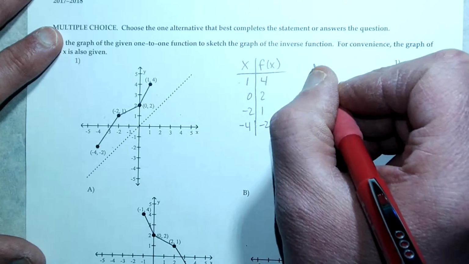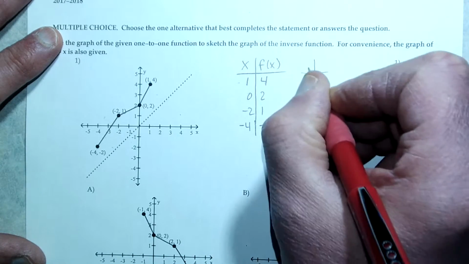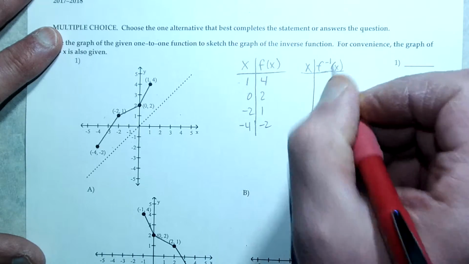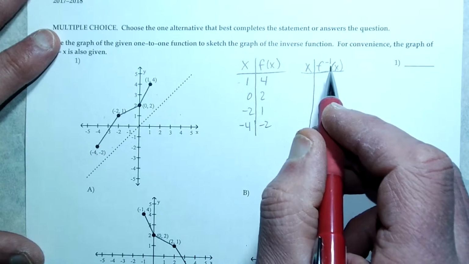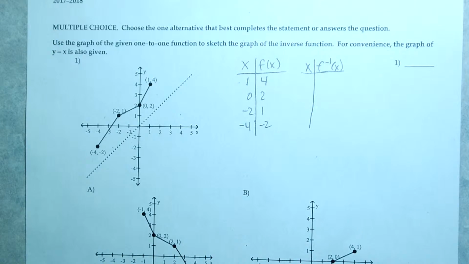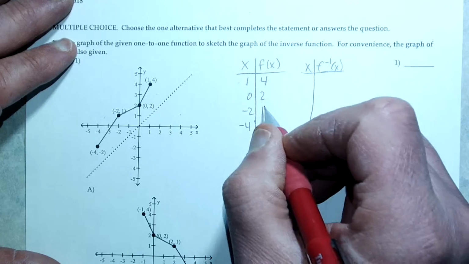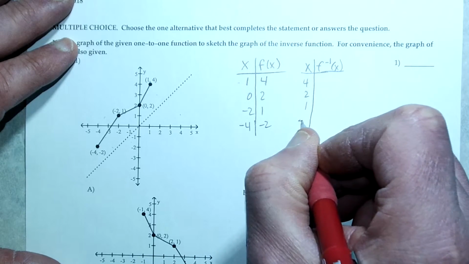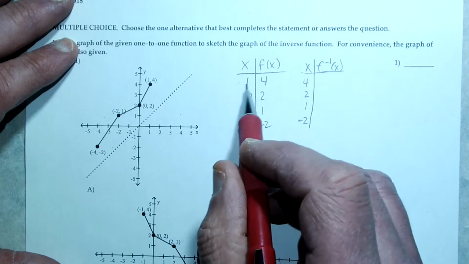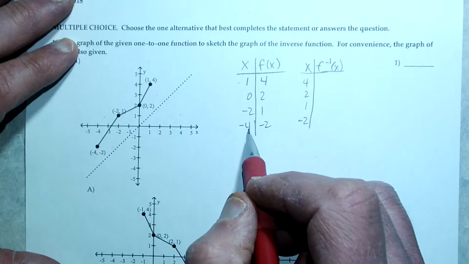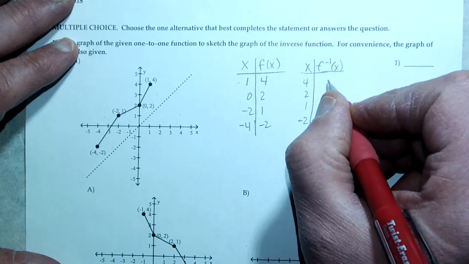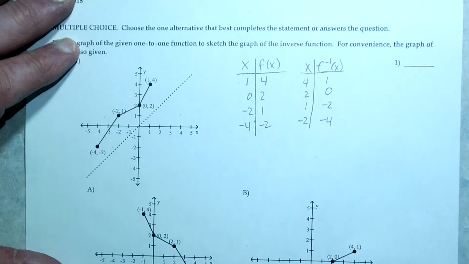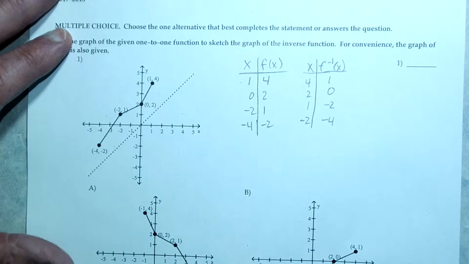And so what I'll have right next door here is the inverse function, and the notation is f minus 1 of x. That is the inverse function to f of x. Well, so I'm going to take 4, 2, 1, and negative 2. Because they were the outputs to the function, they'll be the inputs to the inverse. And I'm going to take 1, 0, negative 2, and negative 4 and make them the outputs to the inverse function. And now I could actually plot the inverse function. Let's go ahead and do that.